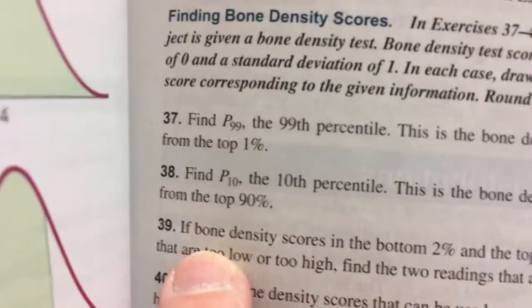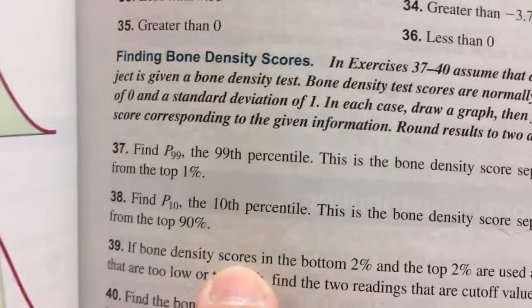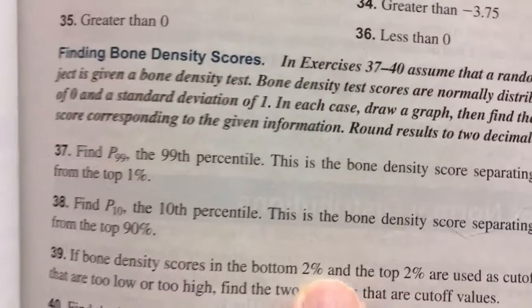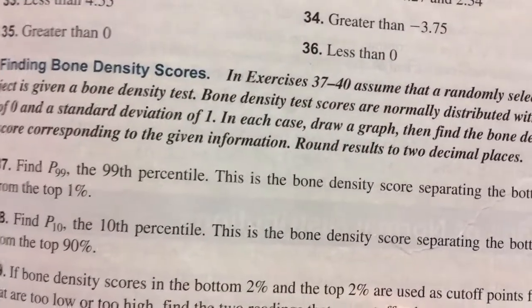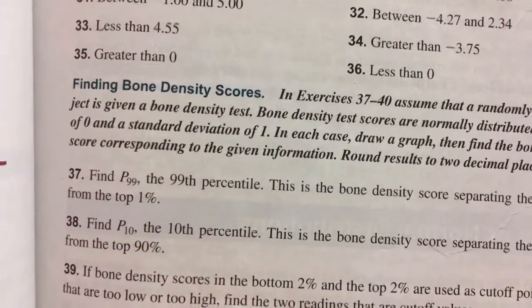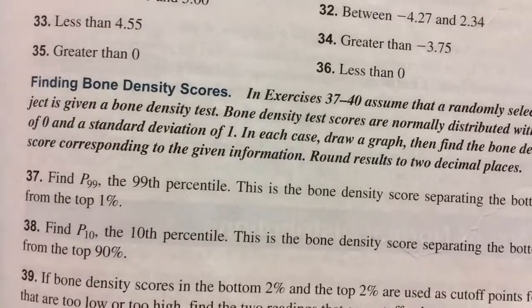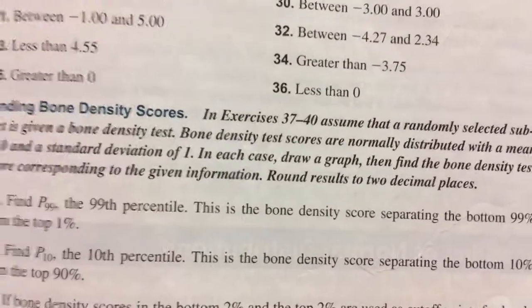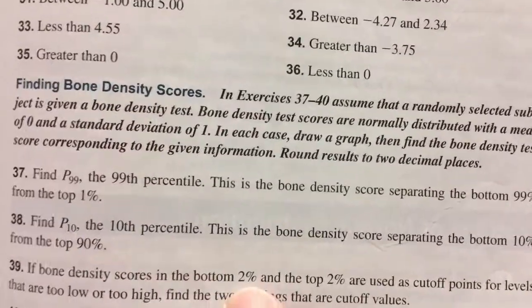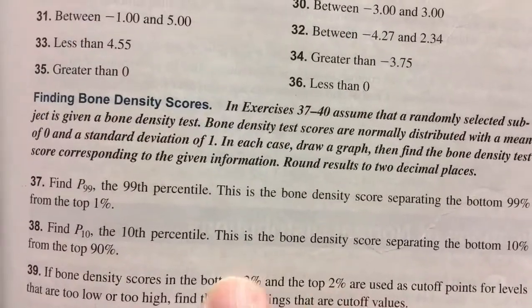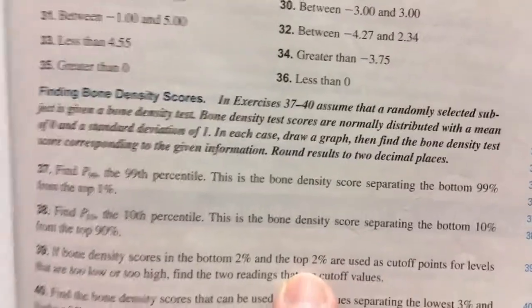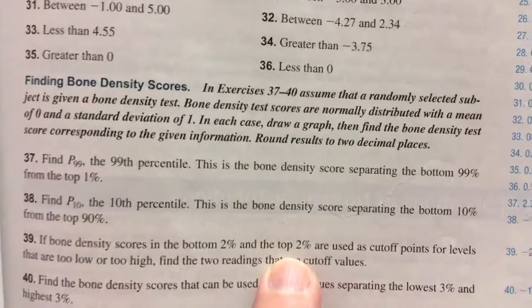So now we're looking at number 39, and it says, if bone density scores in the bottom 2% and the top 2% are used as cutoff points for levels that are too low or too high, find the two readings that are cutoff values. Okay, so we're going to look for the 2% on the top and 2% on the bottom. So let's go to the table here.